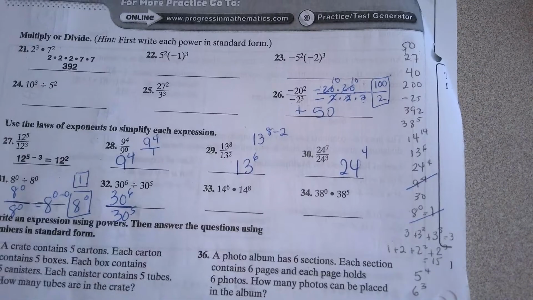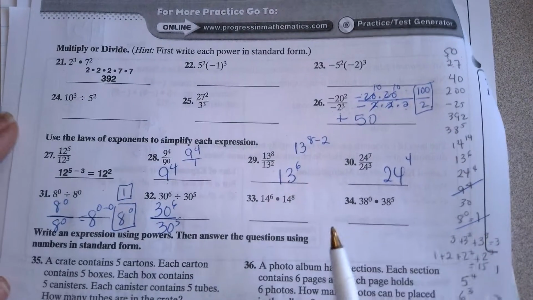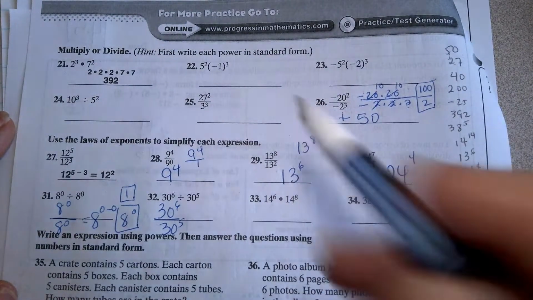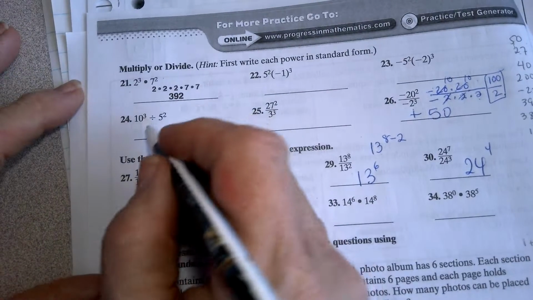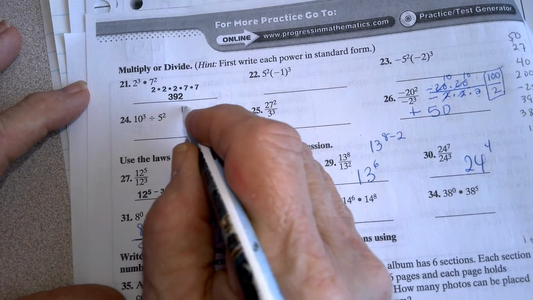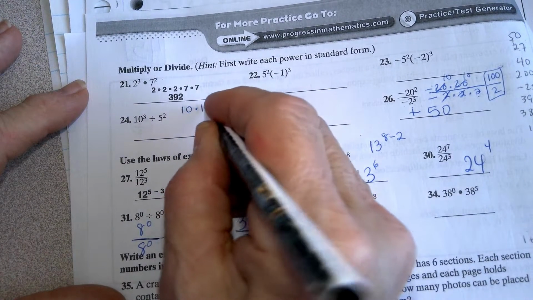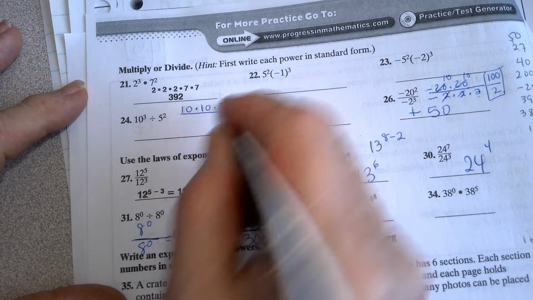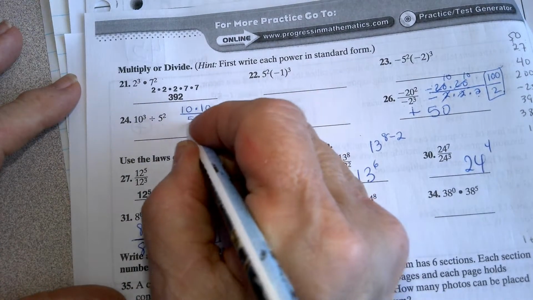Alrighty, so again, these are not the same base. These here should be easy. But again, I would take the time, I'll help you with this one. So how many 10s are there? 3. So 10 times 10 times 10 over how many 5s? 2. So 5 times 5.